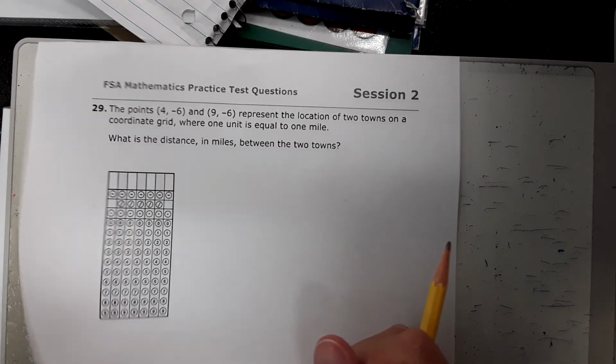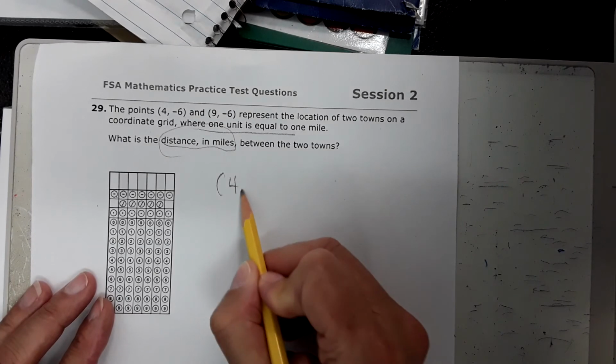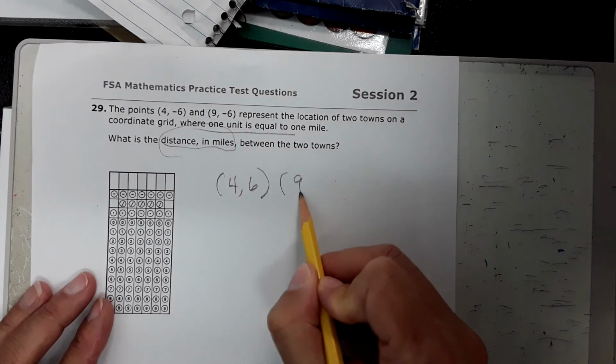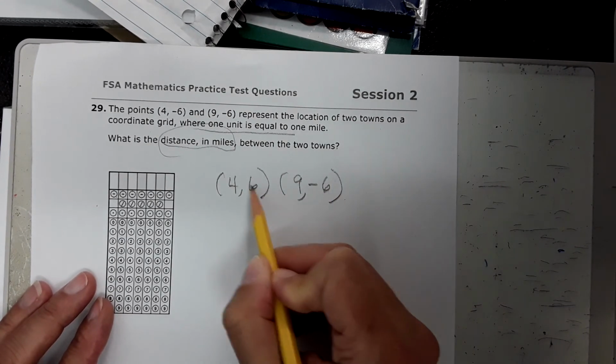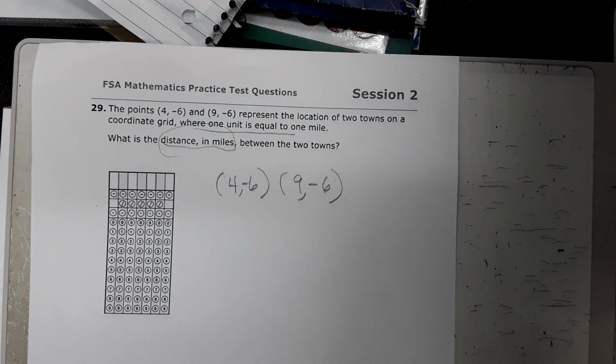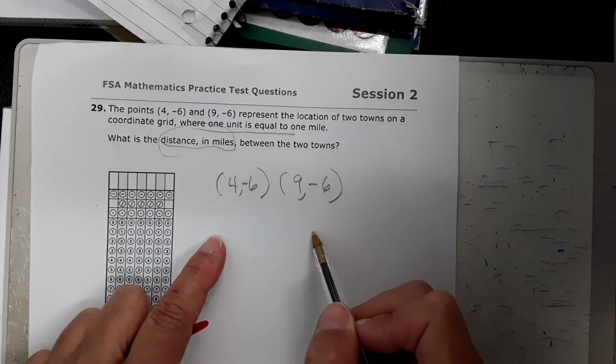All right, number 29. This looks like it's the last one. The points 4, -6, and 9, -6 represent the location of 2 towns on a grid, where each grid is 1 unit. Okay, that's good. All right, they want you to find the distance between the 2 towns. All right, there's 2 ways of doing this, right? One way we learned was if they don't give us the grid, you cross out the x or the y coordinate that's the same.